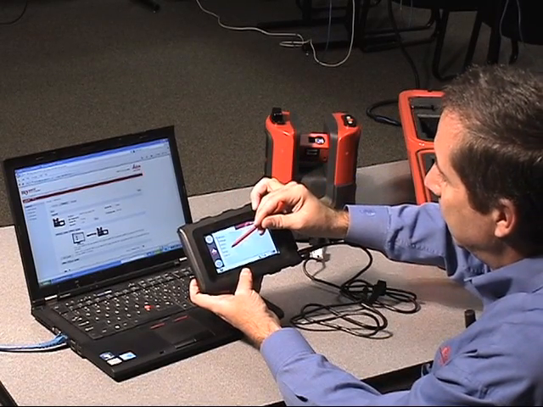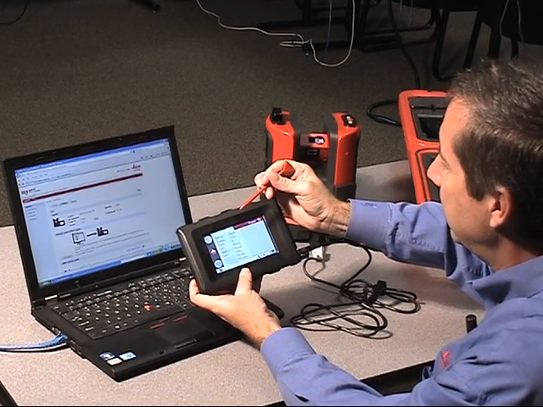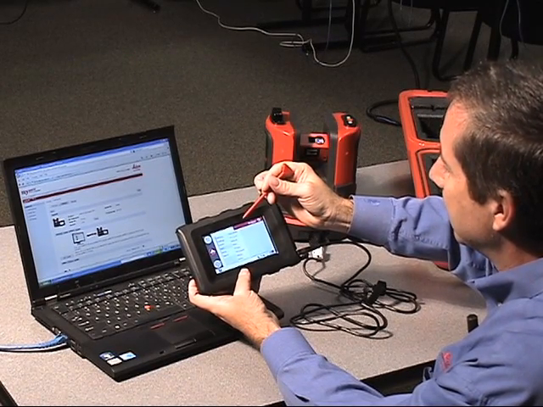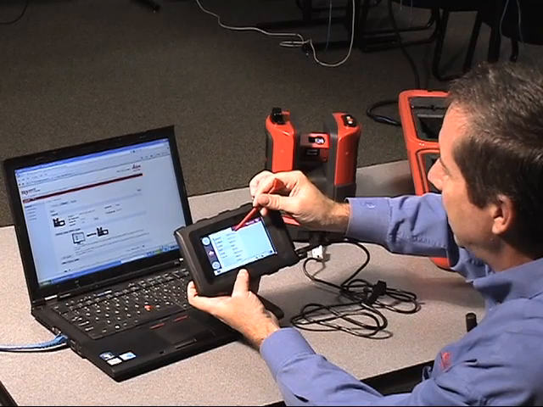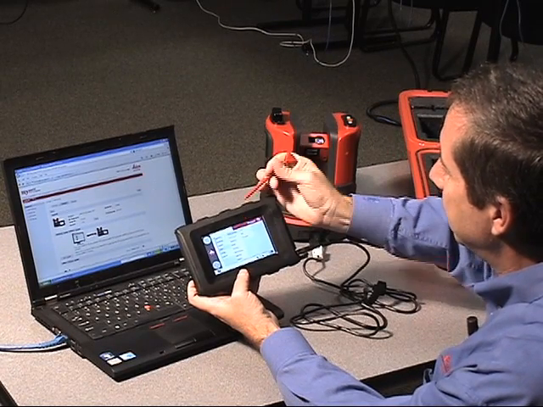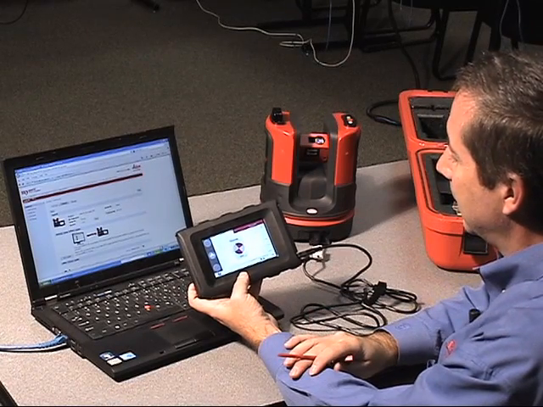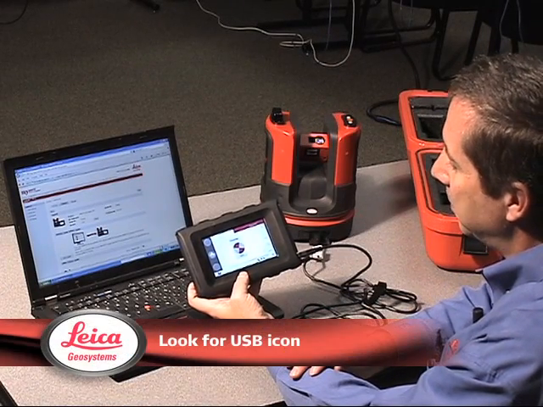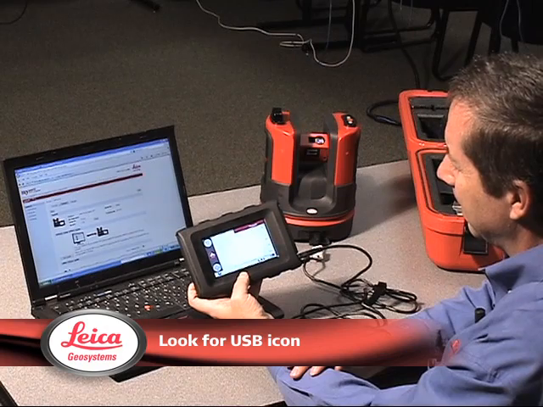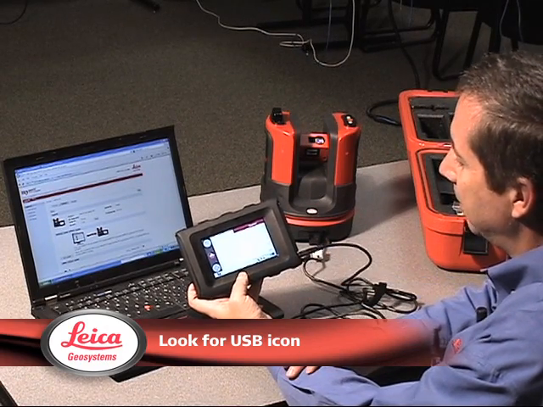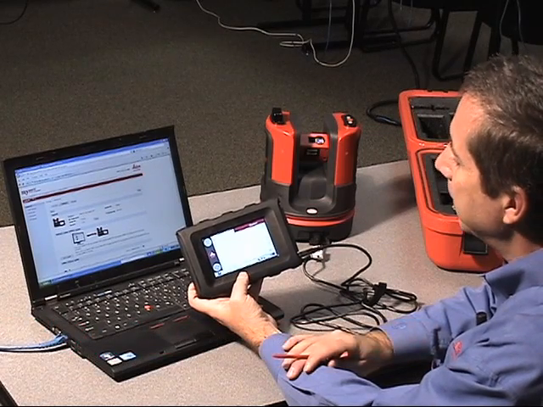So now I'm going to drop into my settings menu, actually my device menu. We're going to tap on Connect 3D Disto, and we're going to tap on USB. Now we're going to connect via USB cable. Down in the bottom right corner, we'll again see the indication that we're now connected via USB versus Wi-Fi.